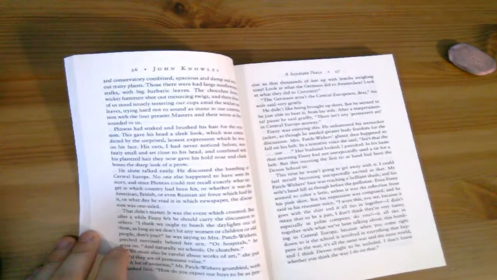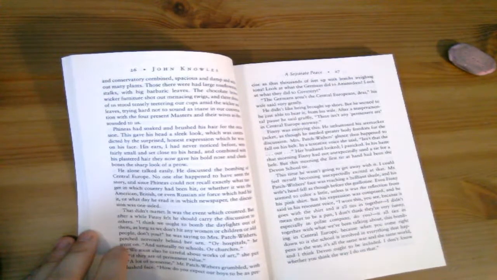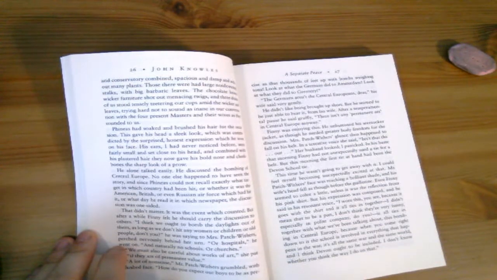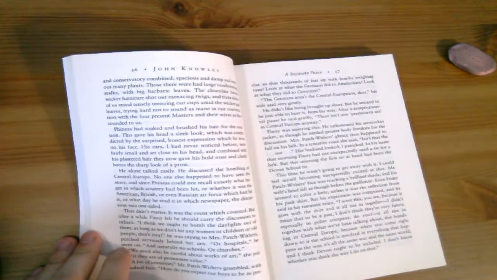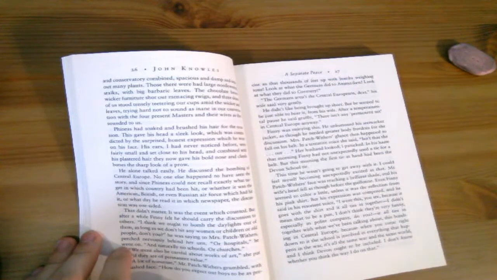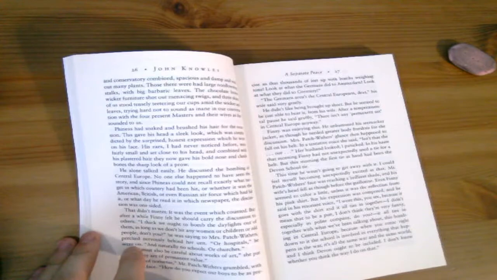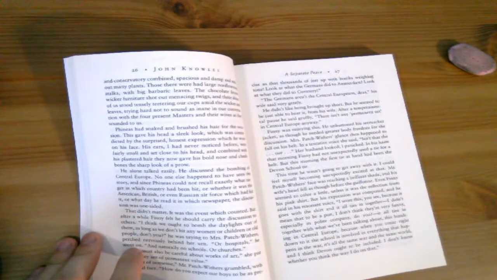After a temperamental pause, he said gruffly, "There isn't any permanent art in Central Europe anyway. They're probably forgetting all the pretty cathedrals in there." Finney was enjoying this. He unbuttoned his seersucker jacket, as though he needed greater body freedom for the discussion. Mr. Patchwithers' glance then happened to fall on his belt. In a tentative voice she said, "Isn't that the R?" Her husband looked. I panicked.